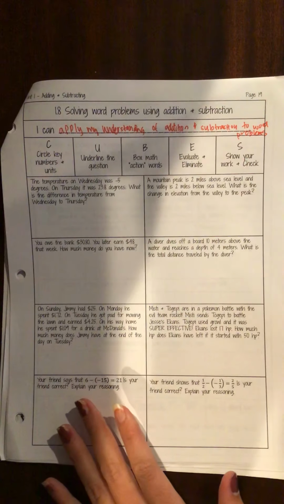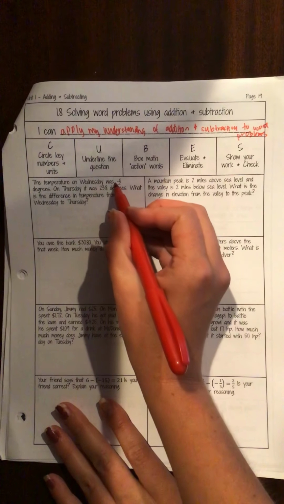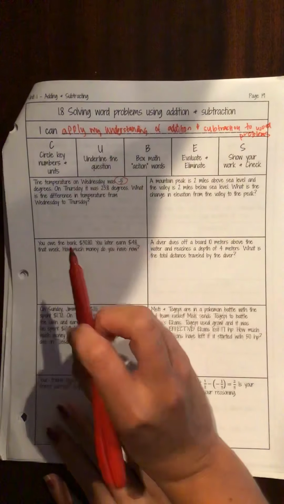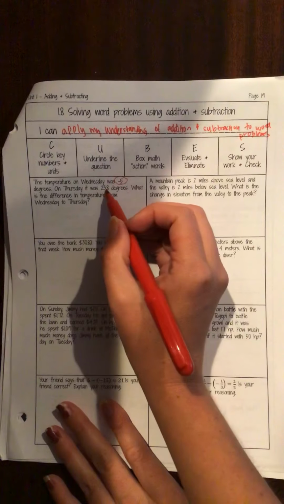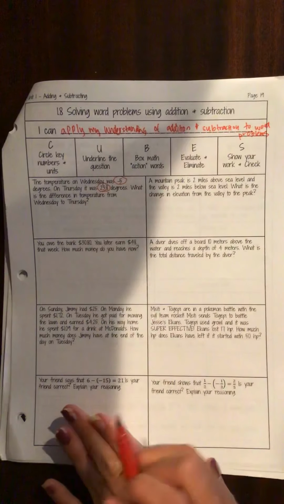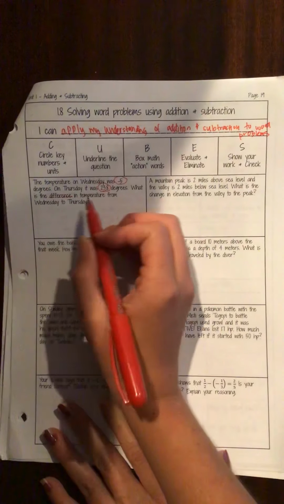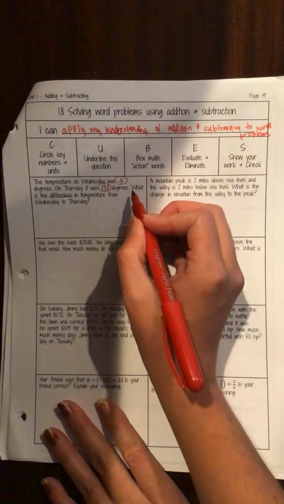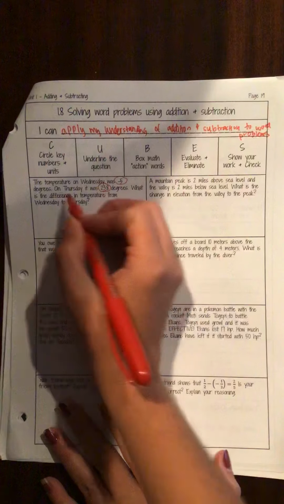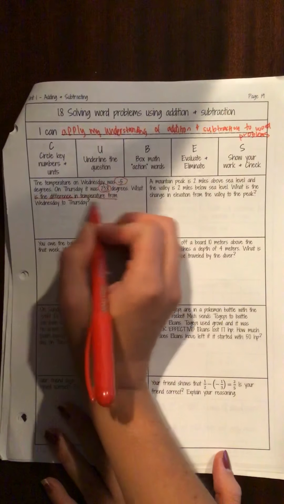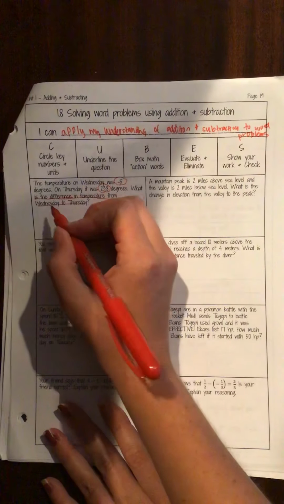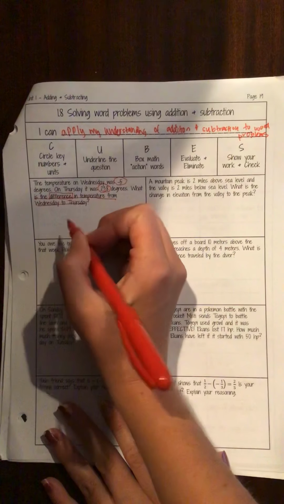So the first one says the temperature on Wednesday was -5. I'm going to go ahead and underline that, or circle if we want, for C. On Thursday, it was 23.8 degrees. What is the difference in temperature from Wednesday to Thursday? So underline our question. Our action word is going to be difference.